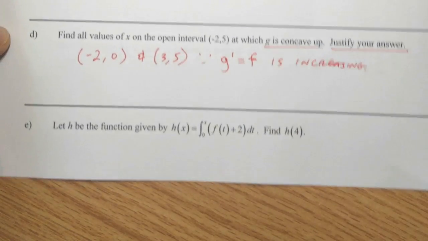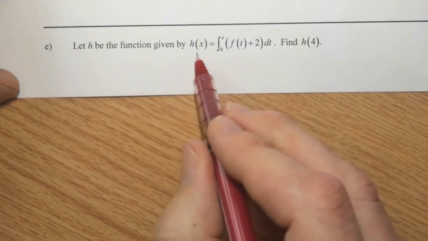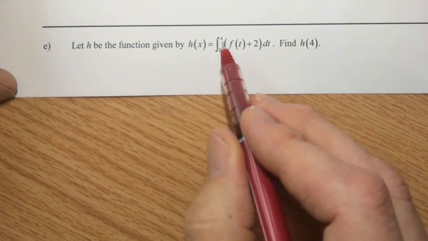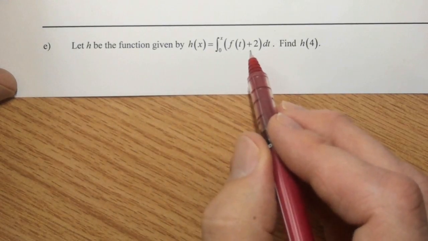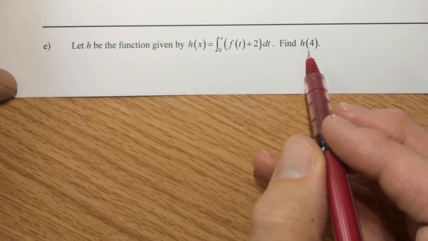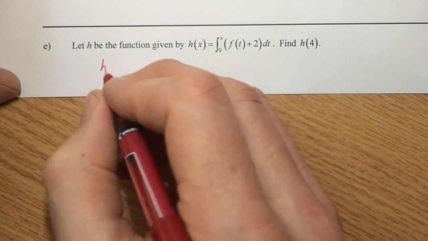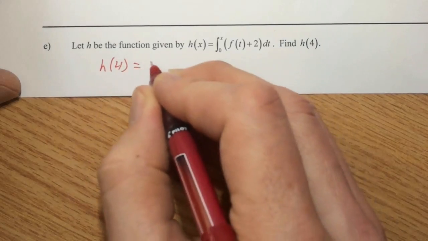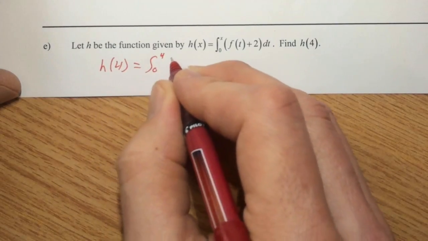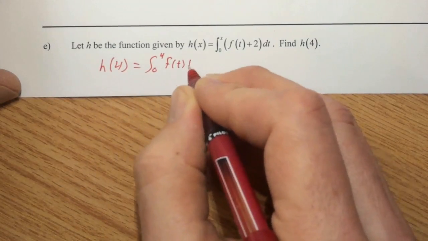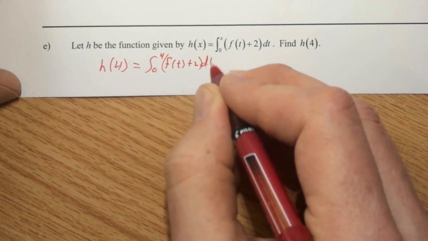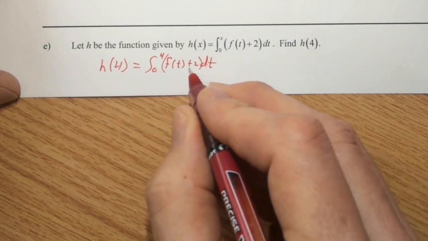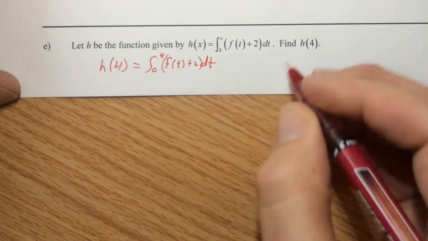All right, last but not least, we have h. h is equal to the integral from 0 to x of f of t plus 2 dt. And we are tasked with finding h of 4. So h of 4, that's going to be the integral from 0 to 4 of f of t plus 2 dt. So because we are adding here, we can use our properties and we can break this up.